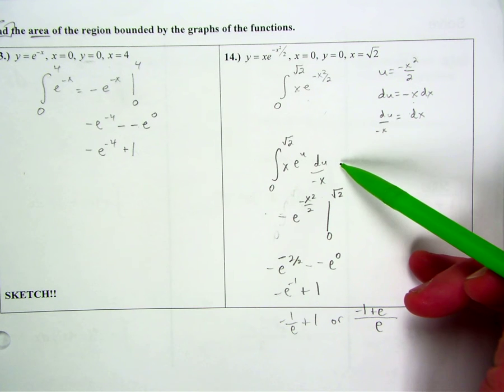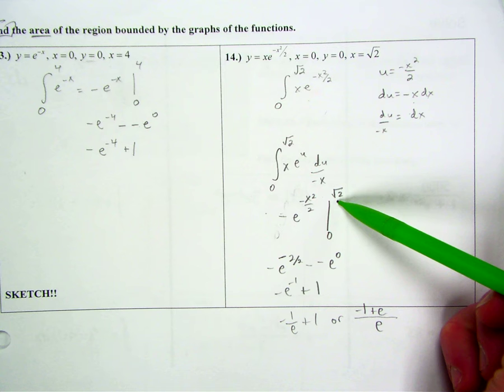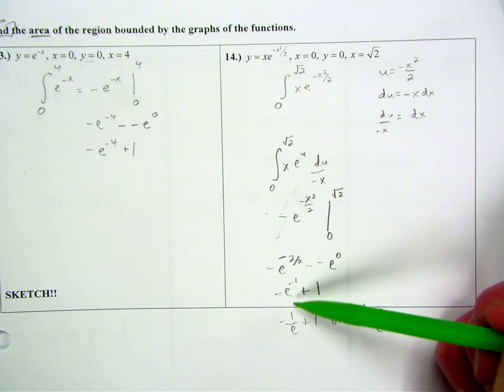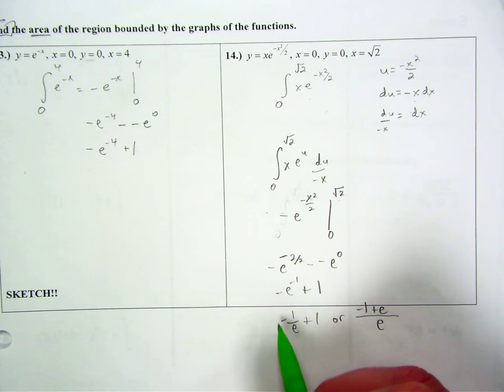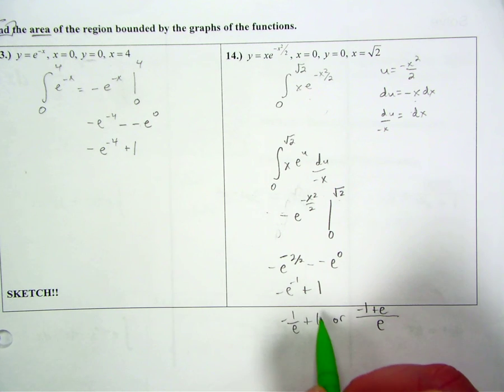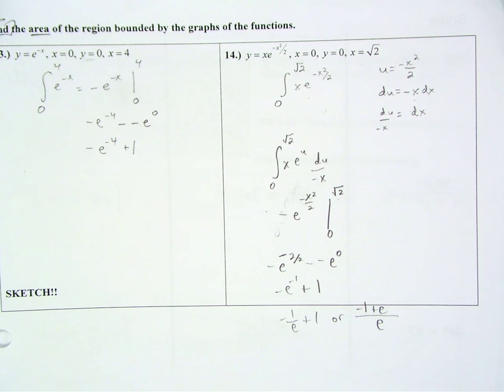Same thing here. Integrate first. When you go to plug in, radical 2 squared is 2, so we have negative 2 over 2, which is negative 1. And don't forget that e to the negative 1 is just 1 over e. It's like negative 1 over 2.7. So those are all the different processes. We'll work on some applications later on in class.